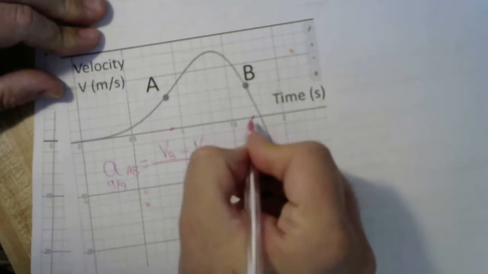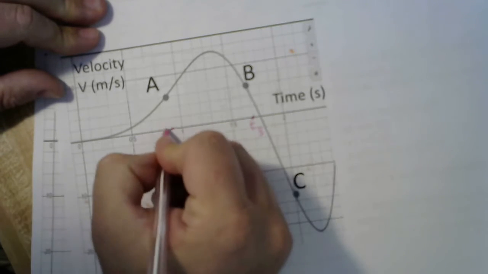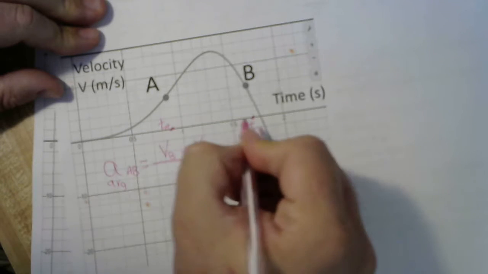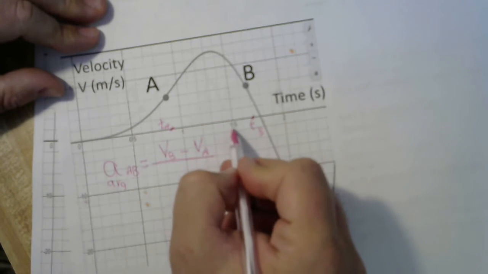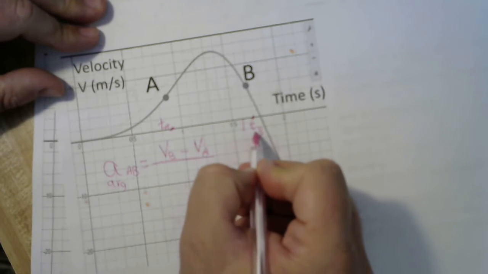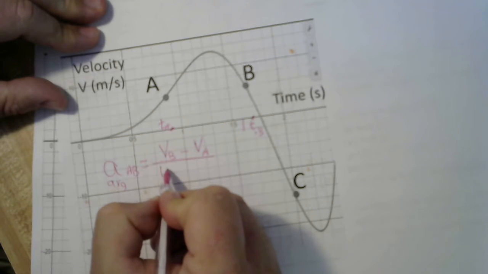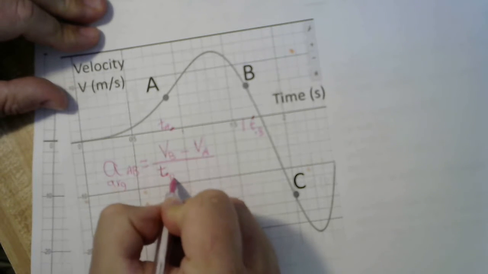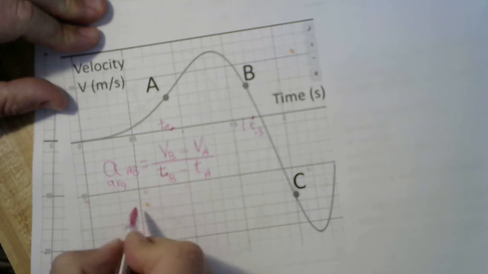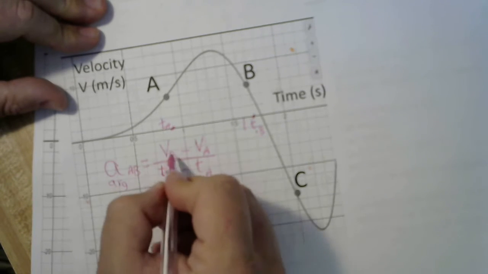This is the T final, or TB, and this is TA. TB is 1.5, 1.6, 1.7. I will put TB minus TA. I will put the numerical values.